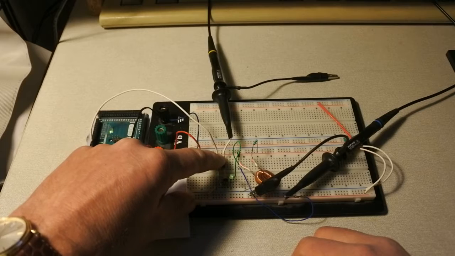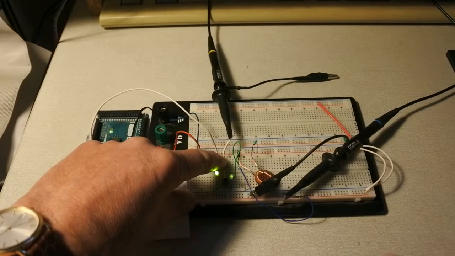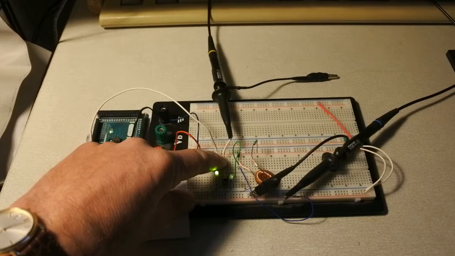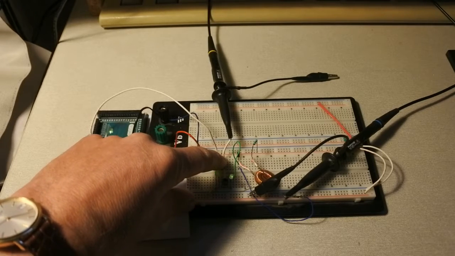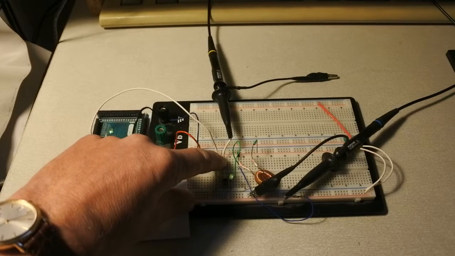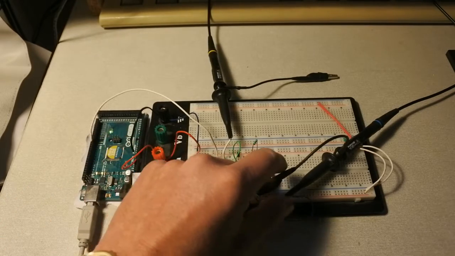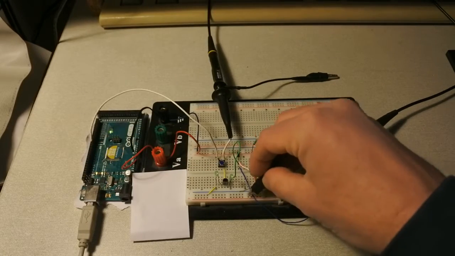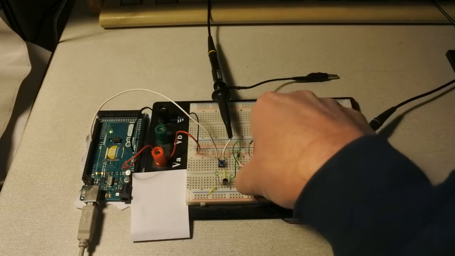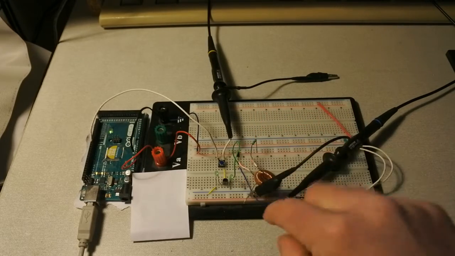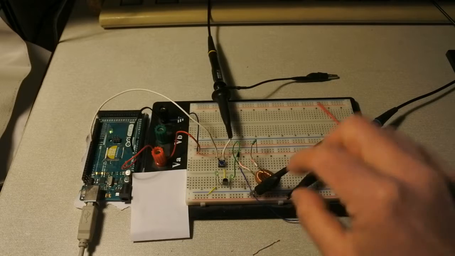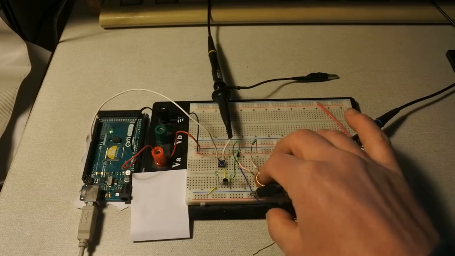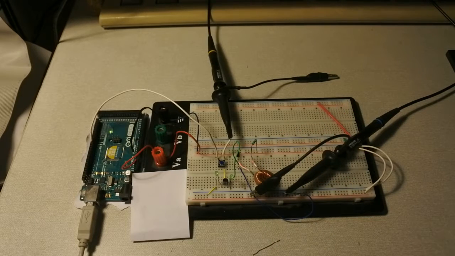Now let's see here. This is kind of working, and then I see that I have to adjust the oscilloscope a bit. Not quite sure what is going on here, but I don't quite like this, and I'll show you why.